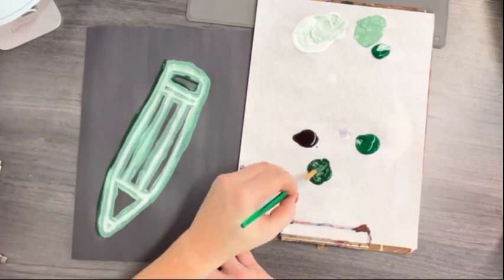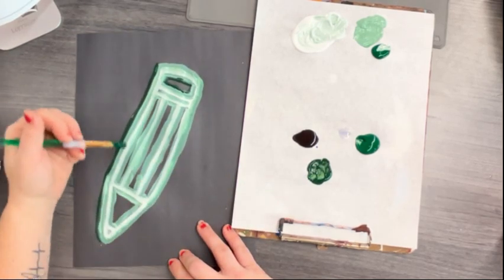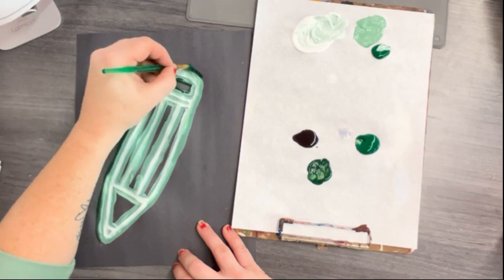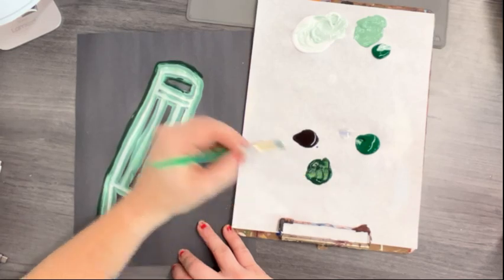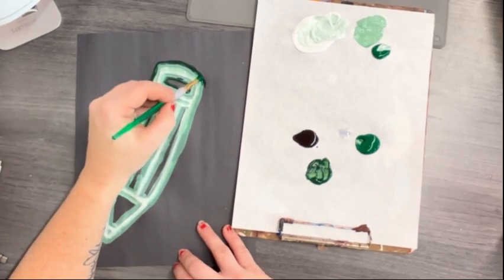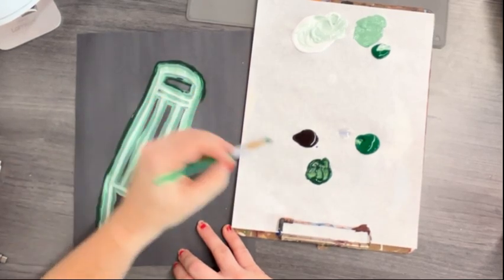Try your best not to get any white on it, because if you do, you're going to end up making a gray. And that takes away part of your illusion. So if we have to do this where we do the tints one day and the shades another, we can easily do that as well.